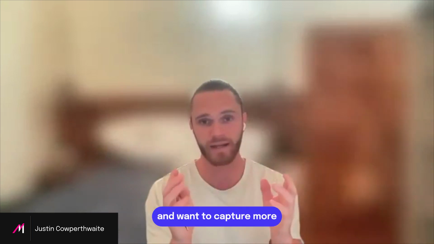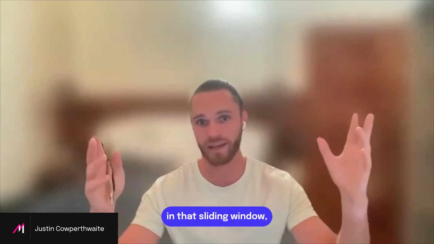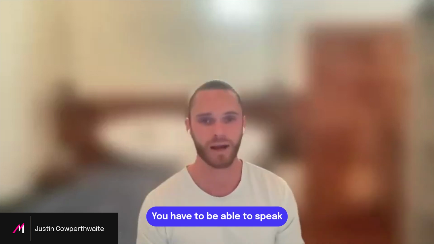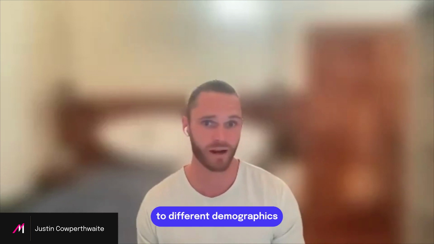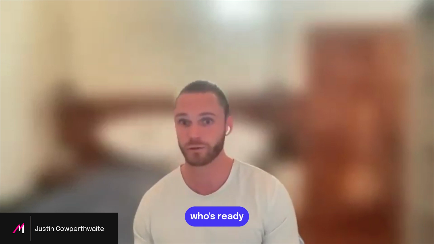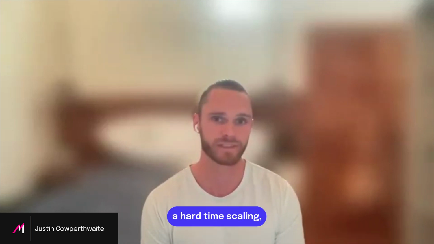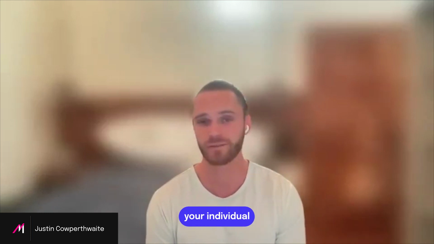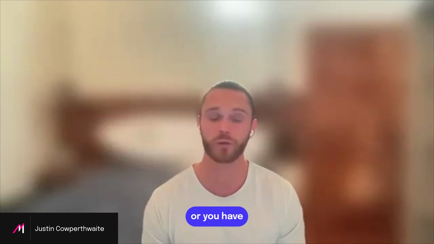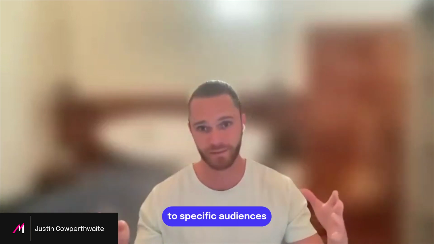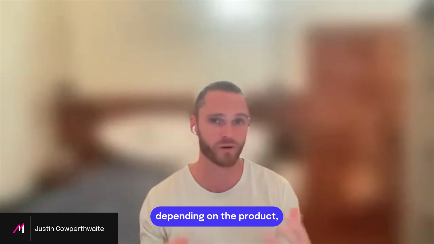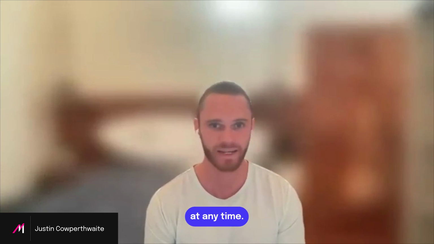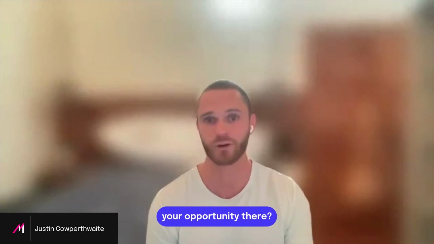As you expand and want to capture more and more of the people in that sliding window, you need to have a more and more generally relatable message. You have to be able to speak to different demographics of people in that cohort who are ready to purchase your product. And so if you're having a hard time scaling, it means that you need to appeal to a wider audience. Either your individual ads need to appeal to a wider audience, or you have to have many different ads that appeal to specific audiences. Both are ways that you can scale, depending on the product, depending on the market. There's only so many people who are ready to buy any specific product at any time. The trick is, are you maximizing your opportunity there?